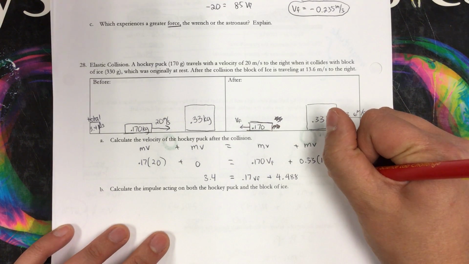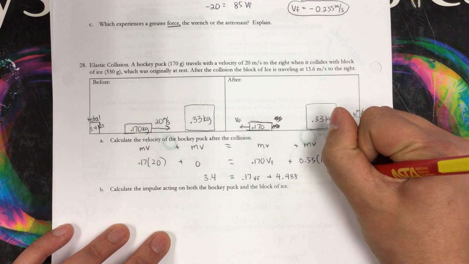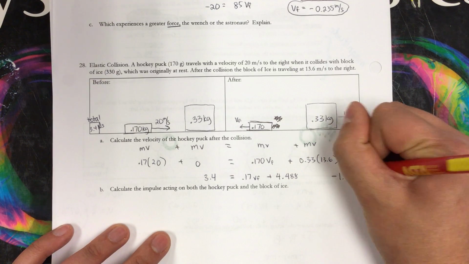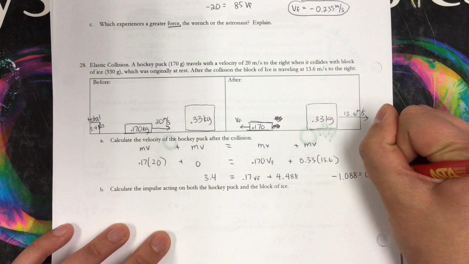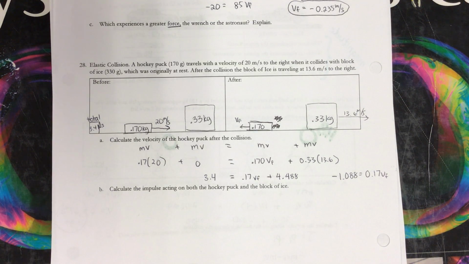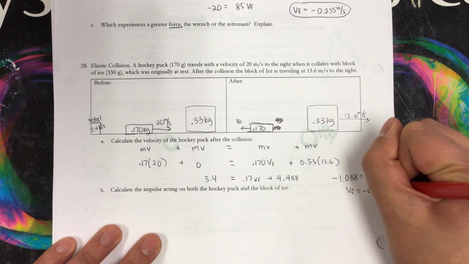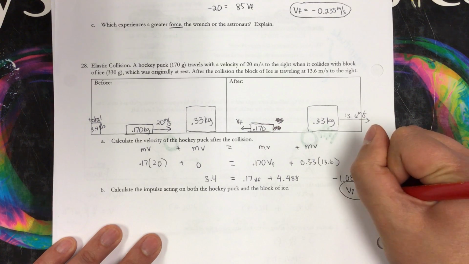I get a negative momentum, so obviously the puck should have negative momentum. Its momentum is negative 1.08 equals 0.717 VF. Divide by 0.17 to get a final velocity of negative 6.4 meters per second left.